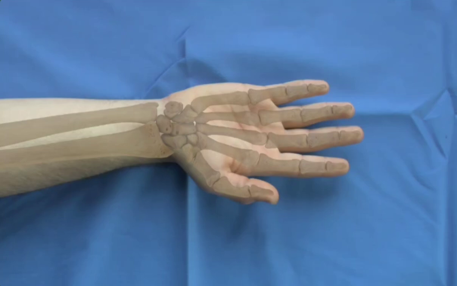The most radially located bones of the proximal and distal row of carpal bones are the scaphoid and the trapezium bones respectively. The most medially located bones of the proximal and distal row of carpal bones are the pisiform and the hamate bone respectively.